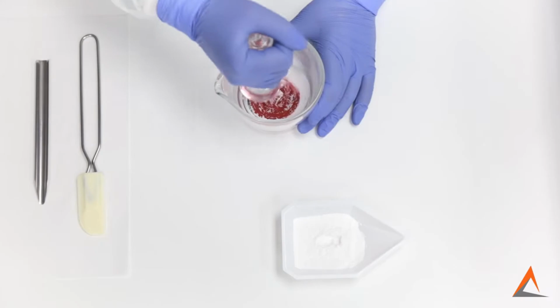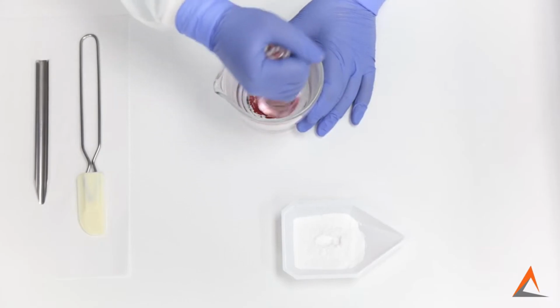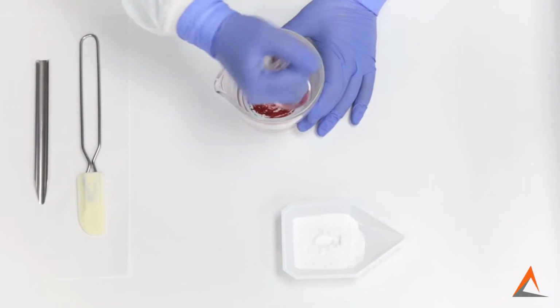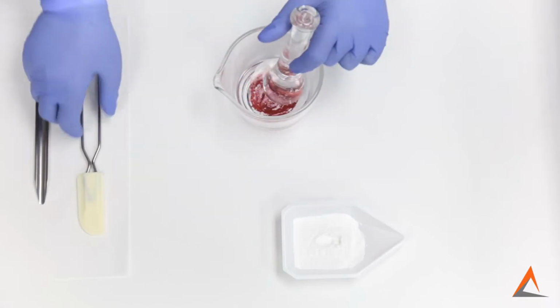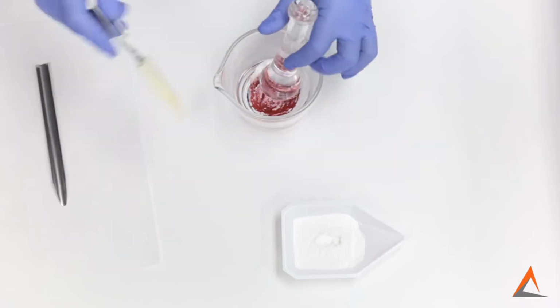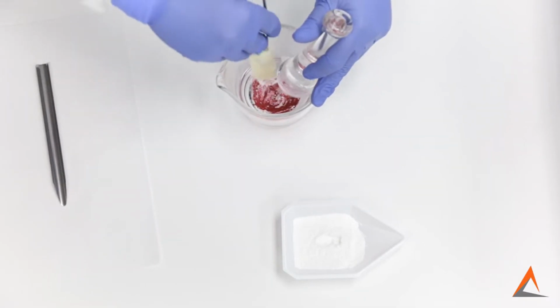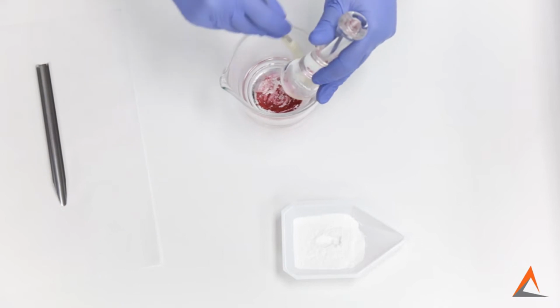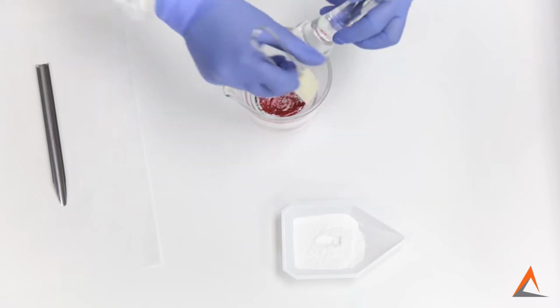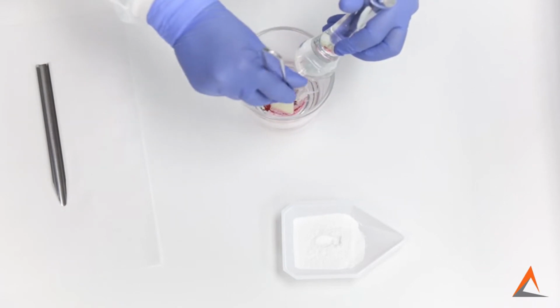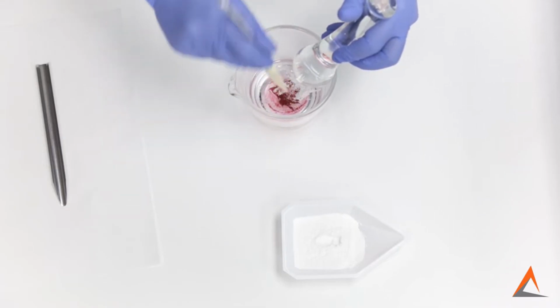While triturating, we're mixing our powders very well, but also trying to reduce particle size to get a fine, homogeneous powder. After each mix, we're going to scrape down our pestle and the sides of our mortar and collect the powder in the center of our mortar.